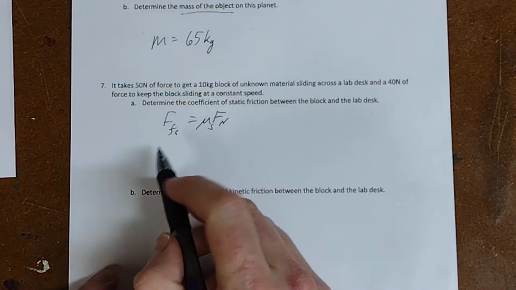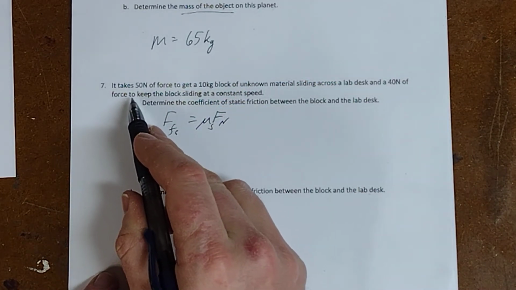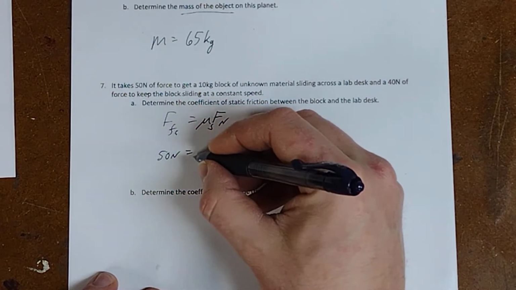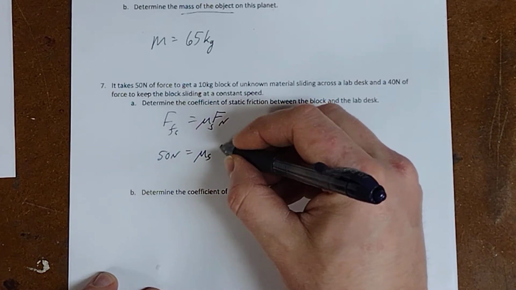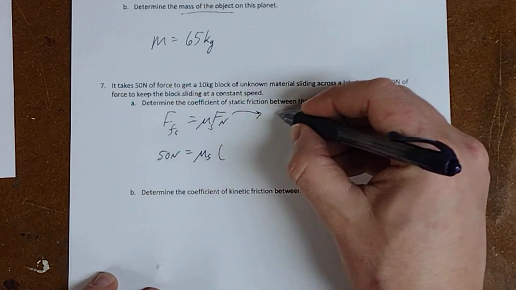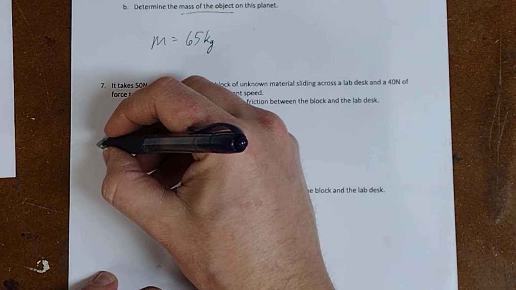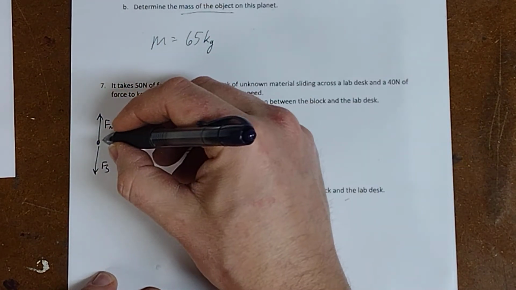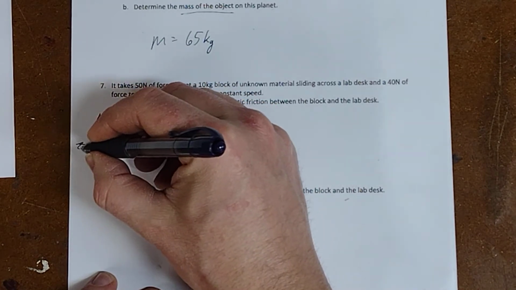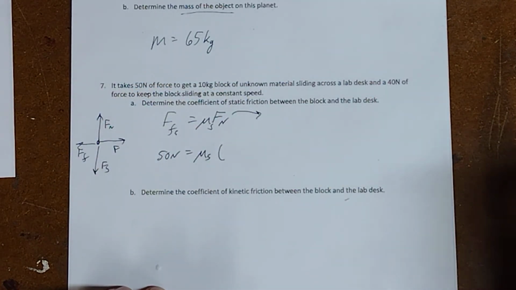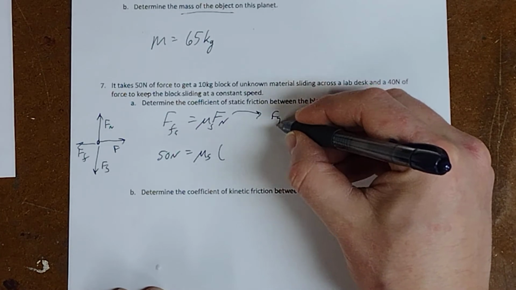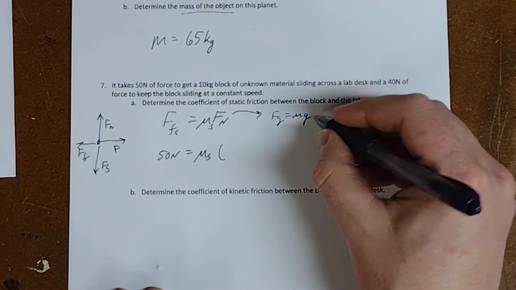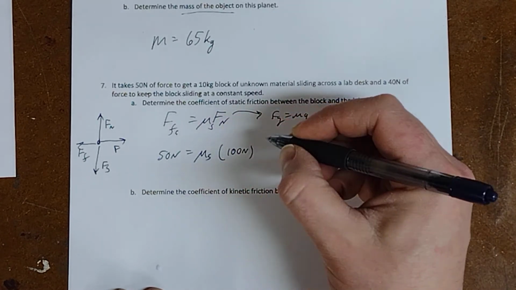We're told the static friction to break it free is 50 newtons. So 50 newtons to break it free equals the static coefficient times the normal force. The normal force in this case, right? If we draw a force diagram, Fn and Fg, we've got some sort of applied force and a force of friction. It's just got to be equal to the force of gravity, which is going to be mg, which in this case is 10 times 10, about 100 newtons.